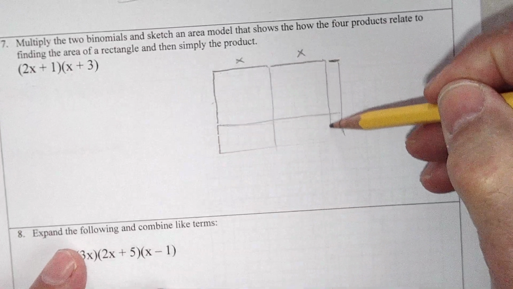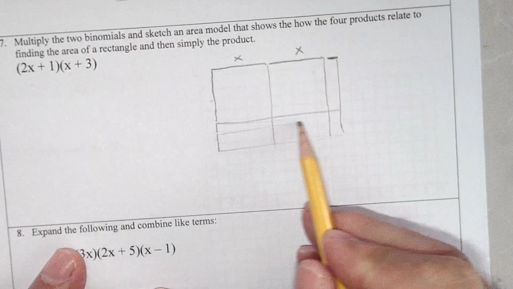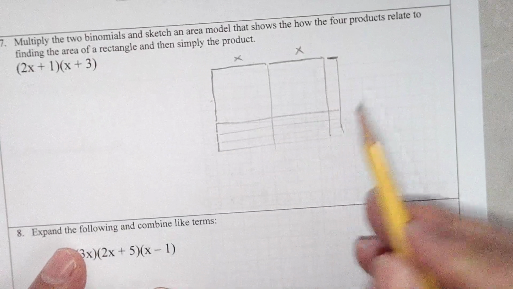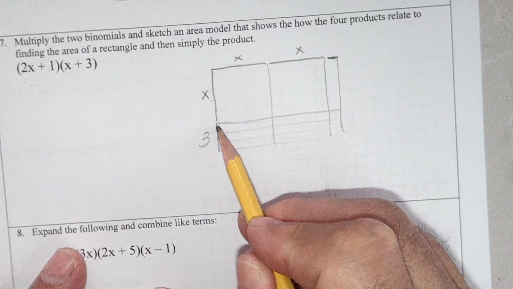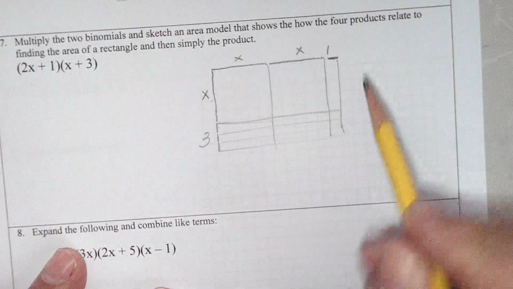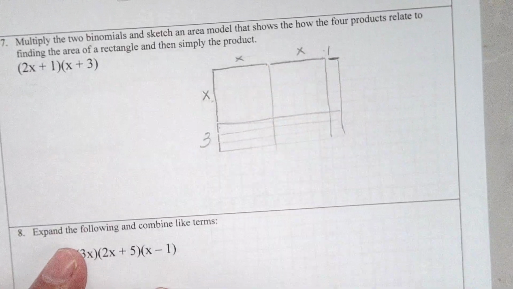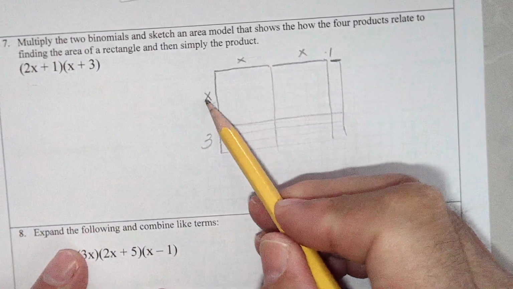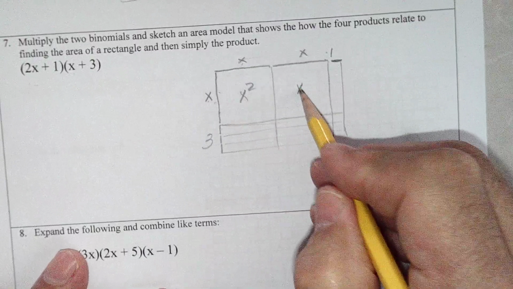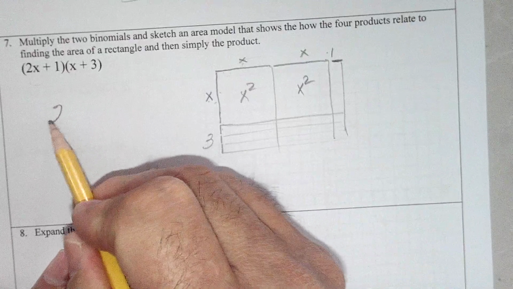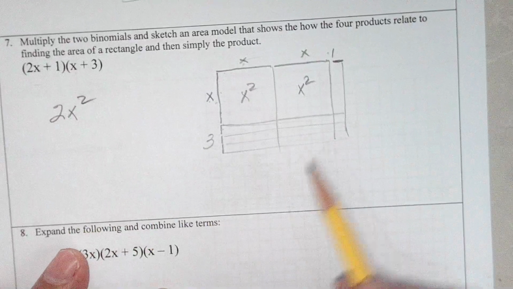draw some lines in here. This was x, and this is 3. 1 times 1 times 1, and this was 1. 2x plus 1 more. X times x, and x times x. So I get 2x squareds.